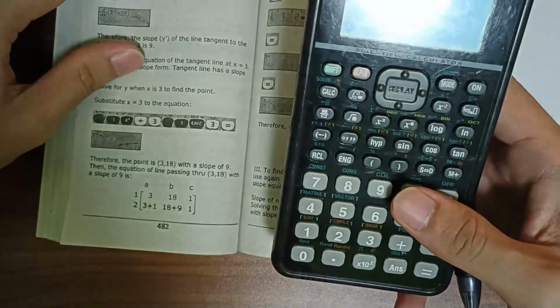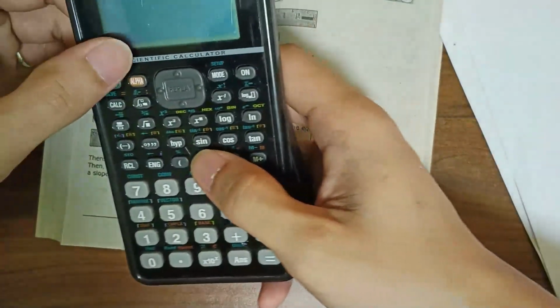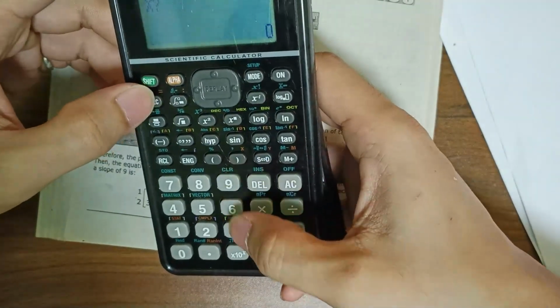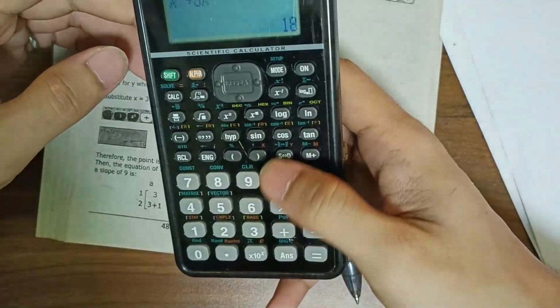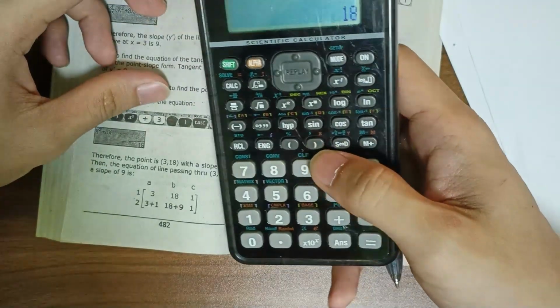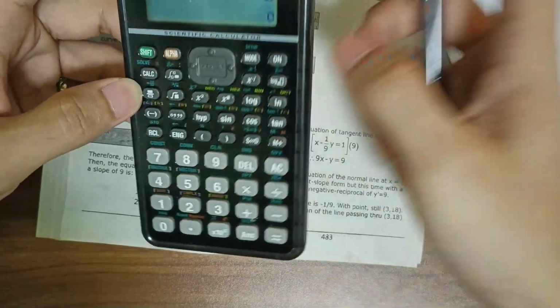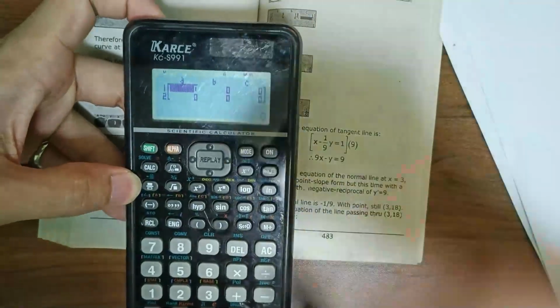So we're going to use the equation again. We're going to use the equation x squared plus 3x, calc 3, that is 18. So we're just going to type that in mode 5 1. Now the C is always 1.